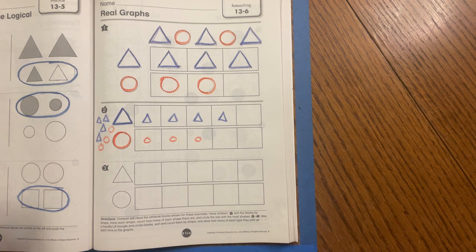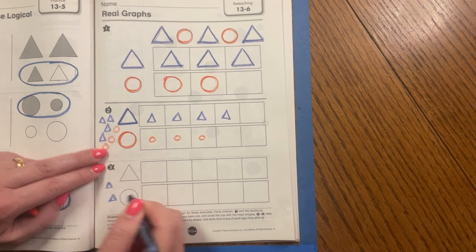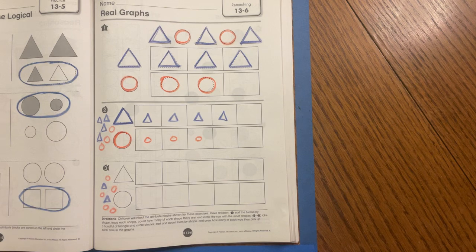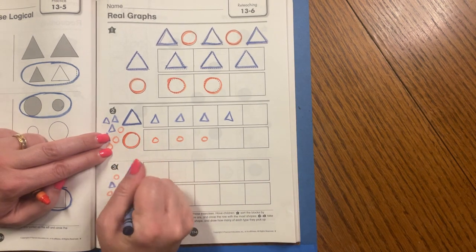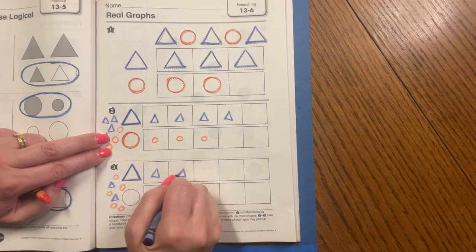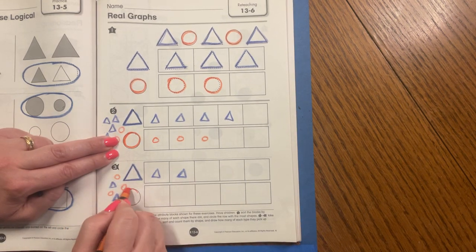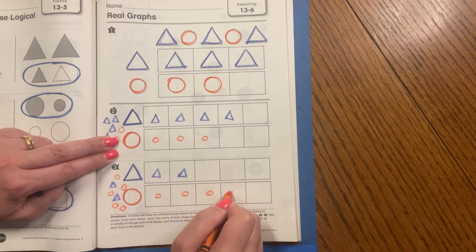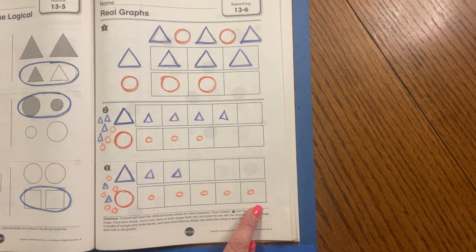I'm going to draw a different group of triangles and circles. Okay, there's some triangles. And here are some circles. How many little triangles did I draw? 2. 1, 2 go in the graph. And how many little circles did I draw? 1, 2, 3, 4, 5. That's right, friends. Let's go ahead and label our graphs, okay?